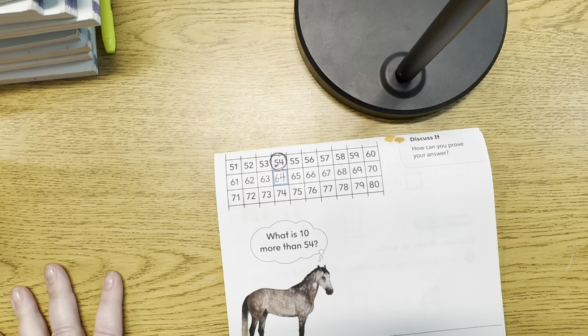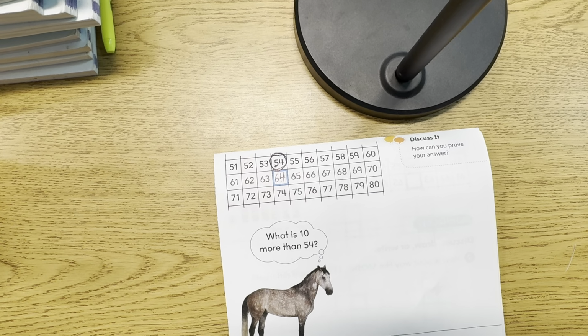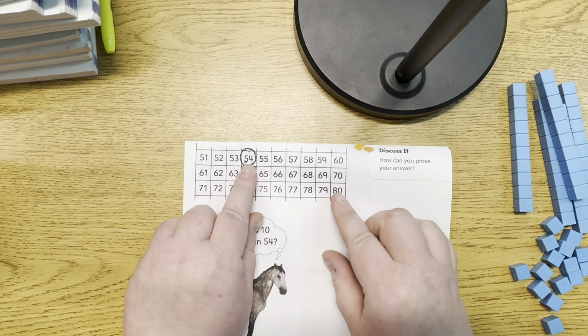It wants us to show it in 2 different ways. I can do that. Let me fold my paper. I'm going to use my 10s and some 1s to show 54.